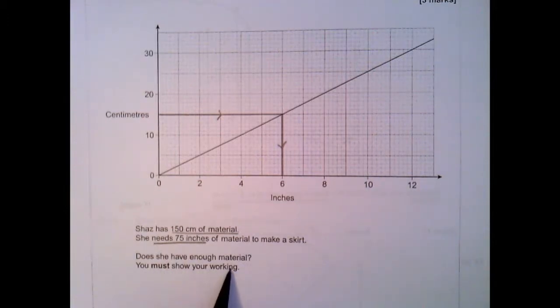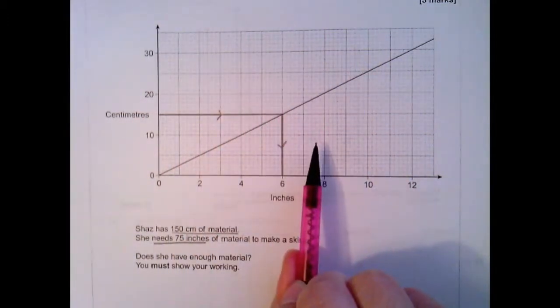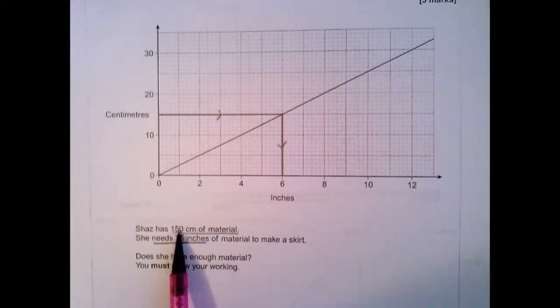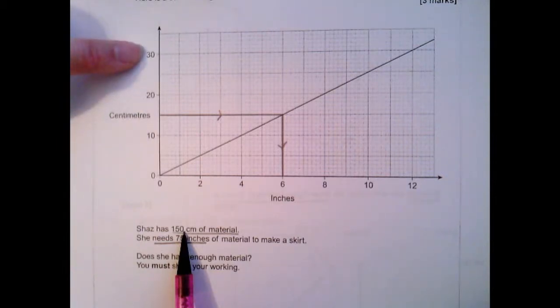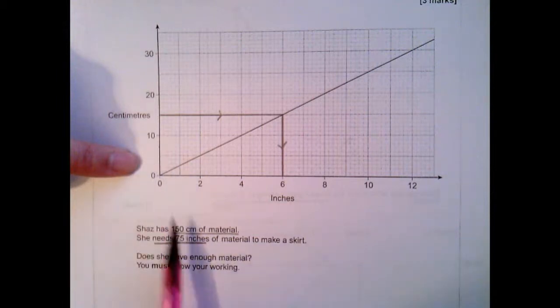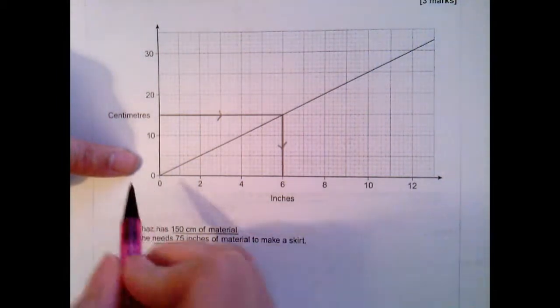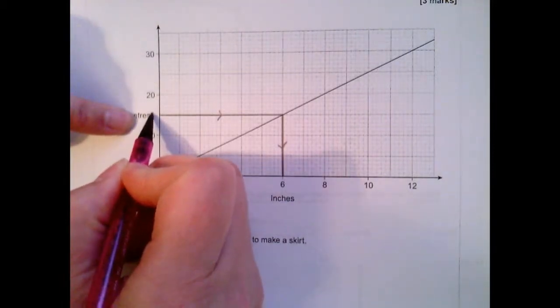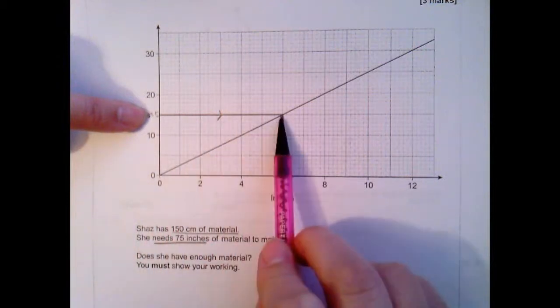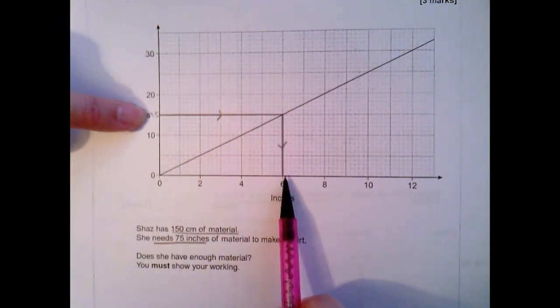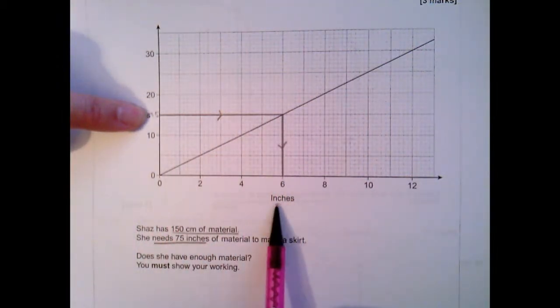And it says you must show your working out, so you need to show anything that you've used up on the graph. So 150 centimetres, if you look up here, it doesn't go up anywhere near 150, it stops at 30. So you need to use some number here and multiply it to make it into 150. I chose 15. So I went up the side here, halfway between the 10 and the 20, up to 15, across to the conversion line and down to see what it turned into in inches.